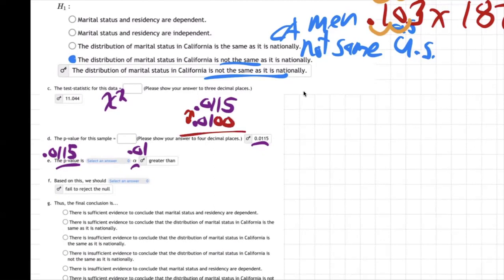115 is bigger than 100. So this p-value is greater, isn't it? See that? 115 is bigger than 100. So again, if you're not sure, line up the decimals and fill in zeros wherever the blanks are. So we go, oh okay, so the p-value is greater.